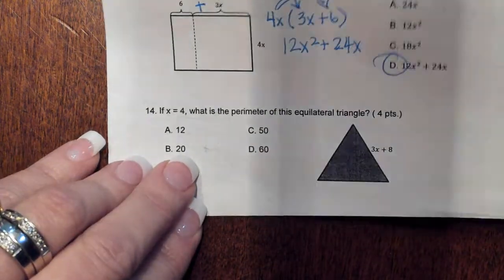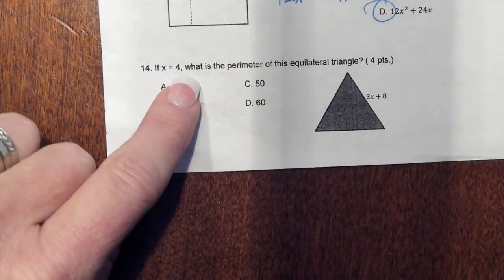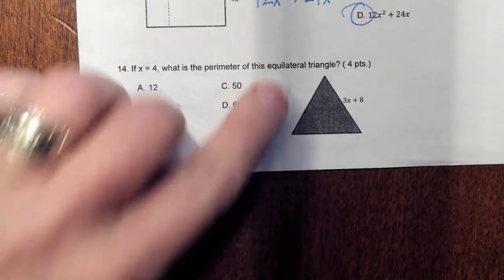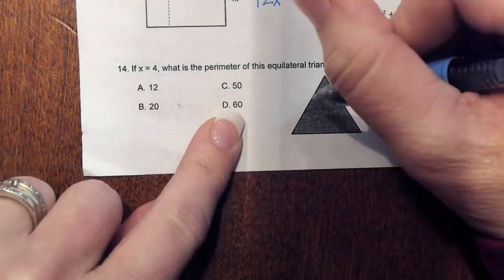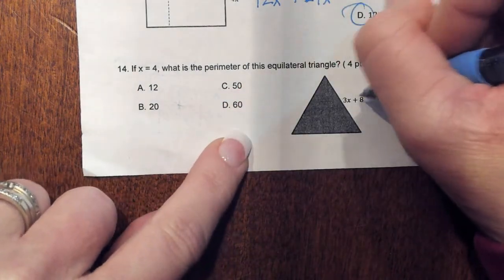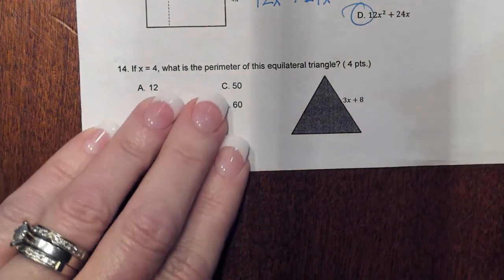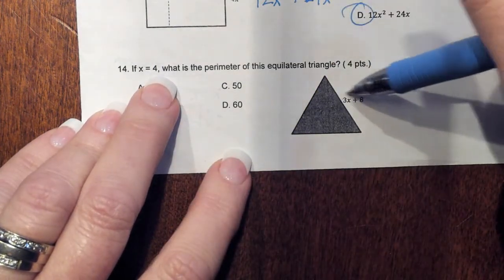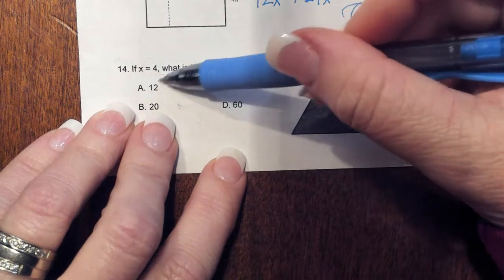Alright, number 14. If x equals 4, what is the perimeter of this equilateral triangle? So if it's an equilateral triangle, that means that all the sides are the same. That means every side is 3x plus 8. So what I'm going to do is figure out what this value is whenever I plug in my x value.